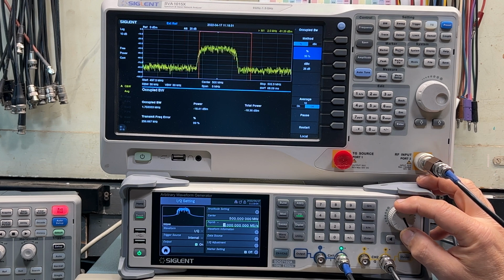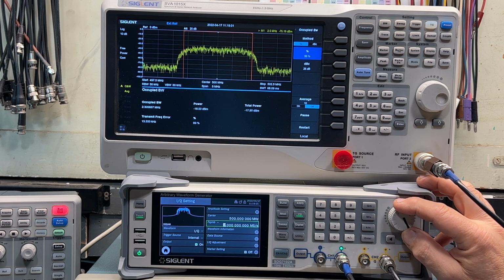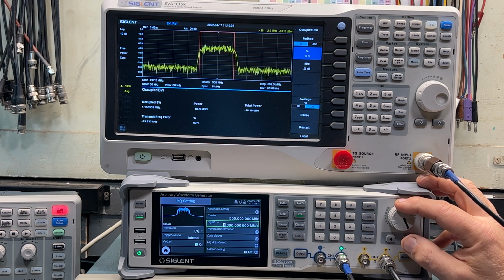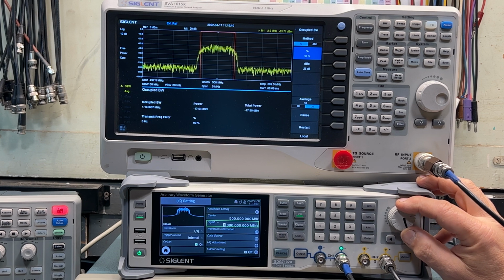So yeah, same thing. As I change the symbol rate, the bandwidth increases. So this IQ mode works fine. I've never had a generator here at home that was able to do this, so I tried this out on the spectrum analyzer, and this works pretty well.